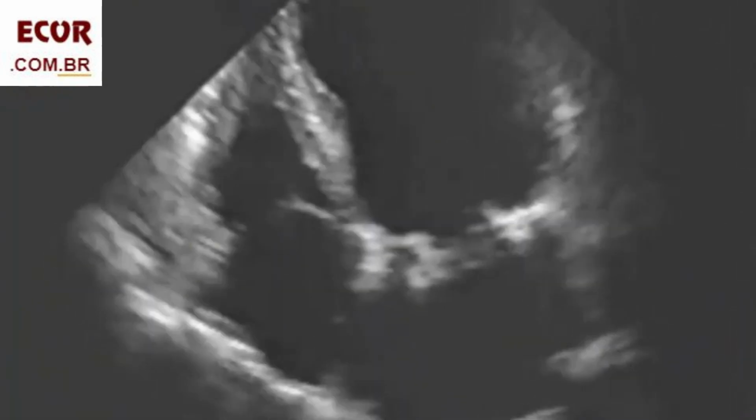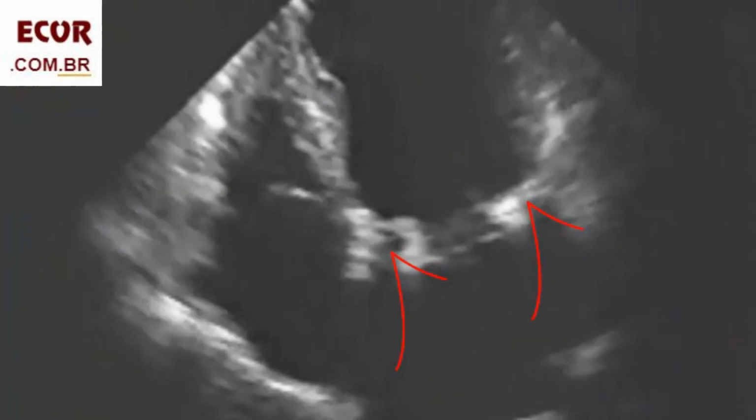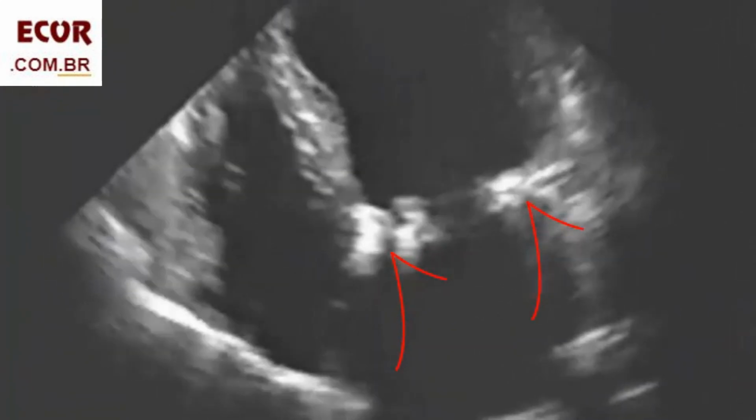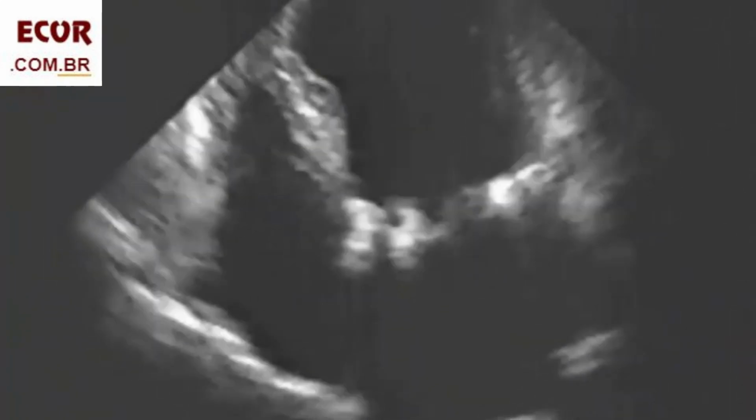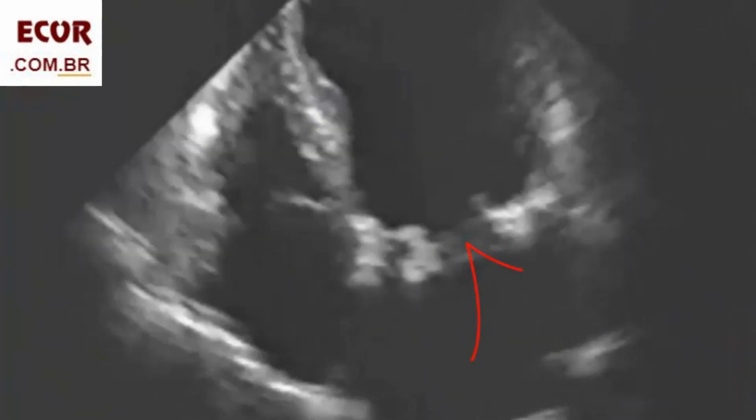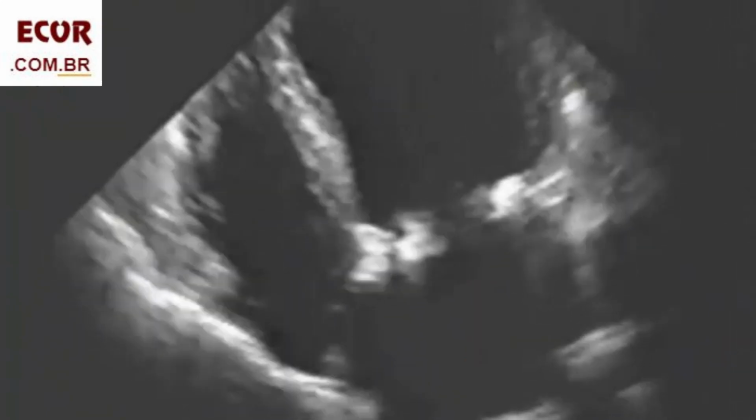Look at this case, a bioprosthesis with probable dehiscence, both at the medial and lateral regions of the sewing ring. Both sides are not moving together with the walls. But there is also something here at the leaflet that shows the possibility of vegetation or endocarditis.